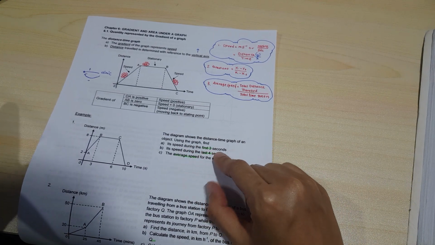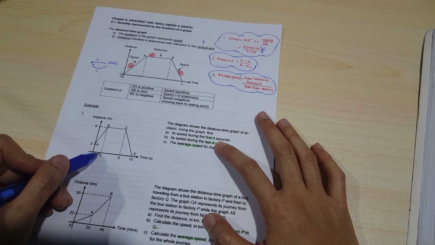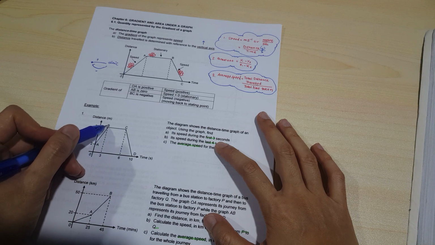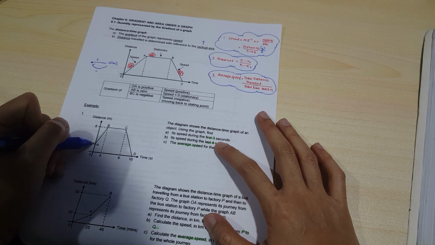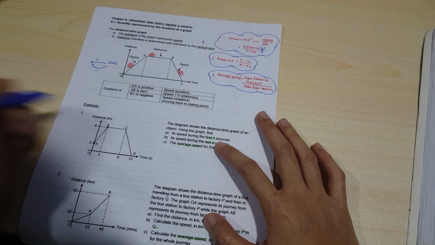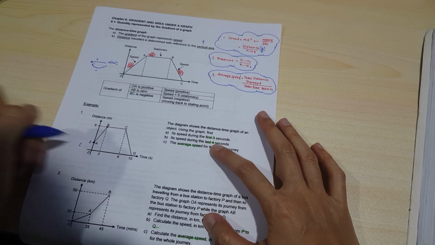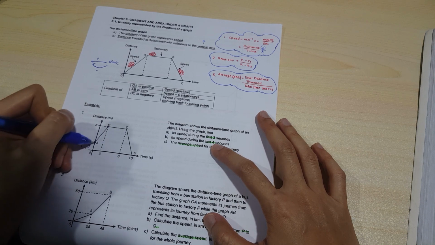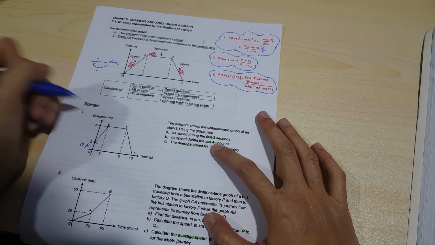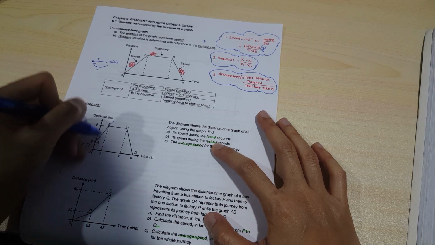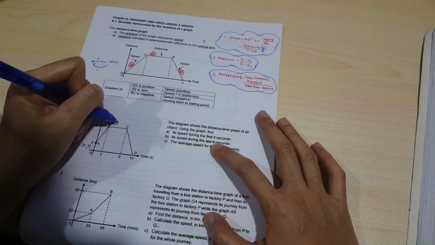Okay, 2 points. What do they want? During the first 3 seconds. First 3 seconds, you have to look at the time. First 3 seconds is where? 0 until 3 seconds here. Means they want you to find the gradient for this line, AB. Right? So you need 2 points, you take the end points because you know their coordinates. This point here, point A, what is the coordinate? What's your x, what's your y coordinate? Your x coordinate is 0. Your y coordinate is 2. B, what is your x and y coordinate? Your x coordinate is 3. Your y coordinate is 8 here.